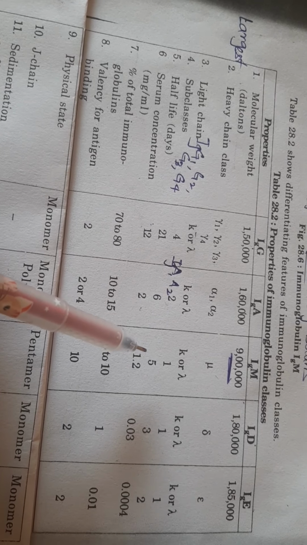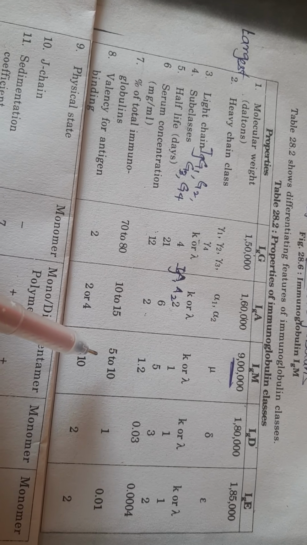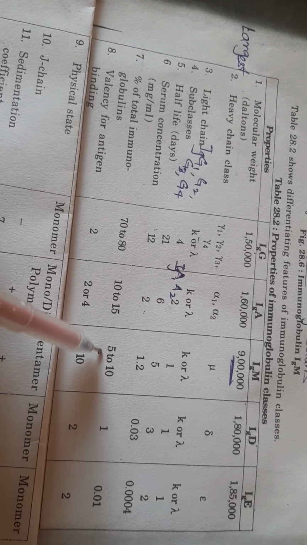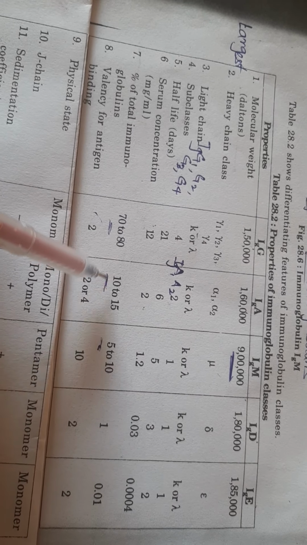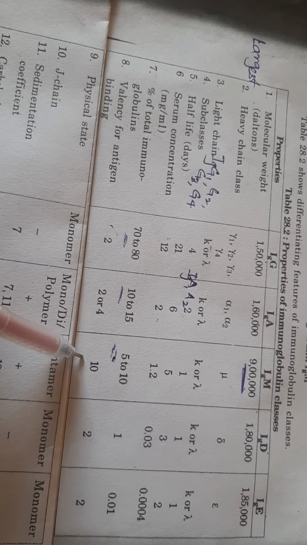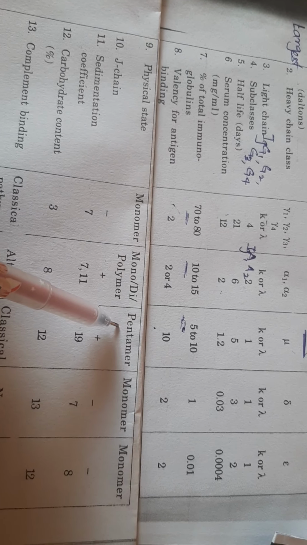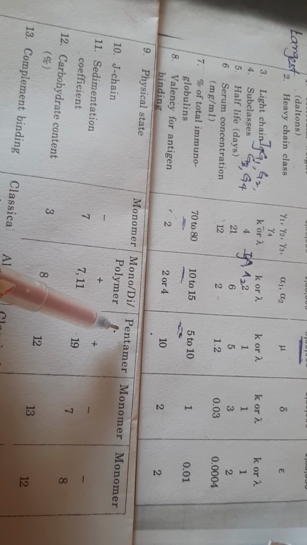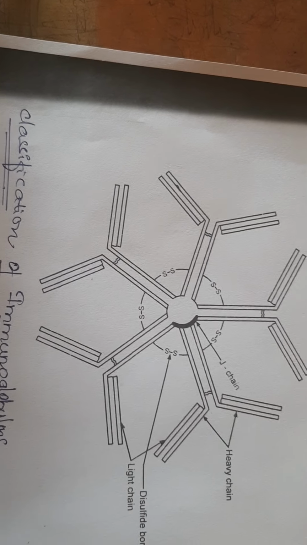The half-life is only 5 days. The serum concentration is about 1.2, and its percentage of total immunoglobulin is about 5%. G is about 80%, whereas A is about 10%, and M is about 5 to 10%. Valency for antigen binding is 10. The physical state is a pentamer, consisting of 5 monomers. This is the pentamer of immunoglobulin M.